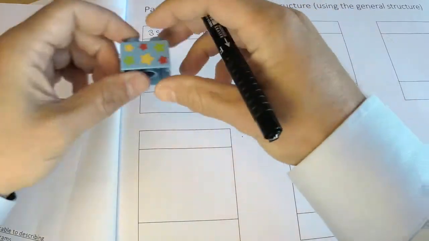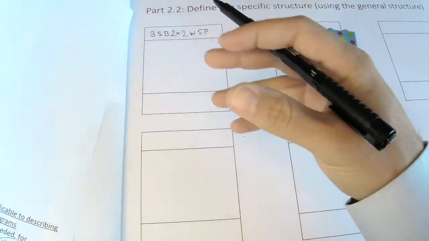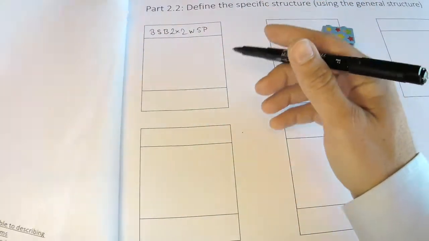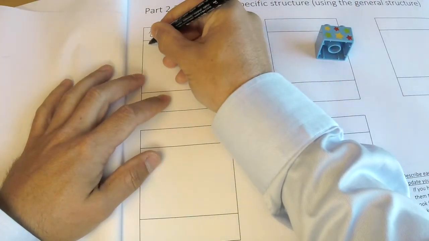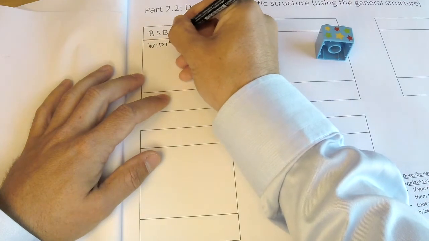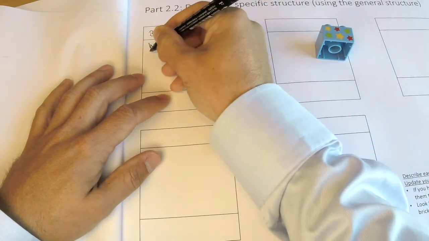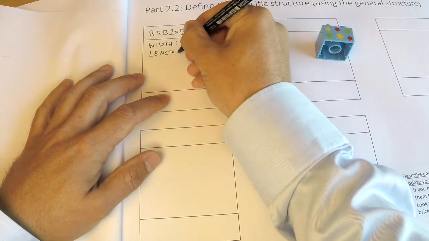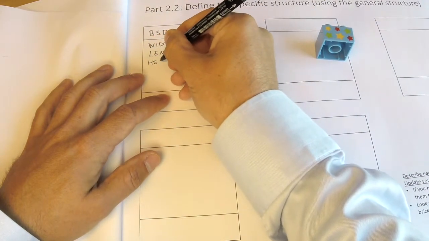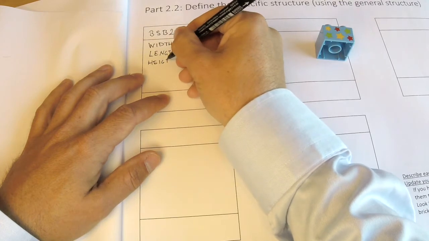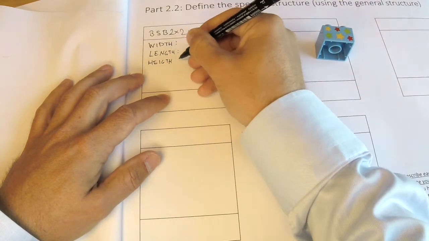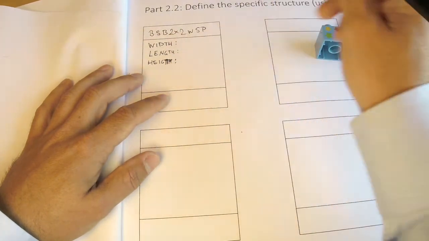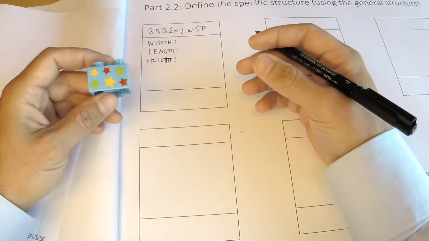But now we start looking at the attributes. So which attributes did we have? Width, height, length. Let's do it in the other way. Length, height, something like that. Whatever, the computer will remember what was written there.